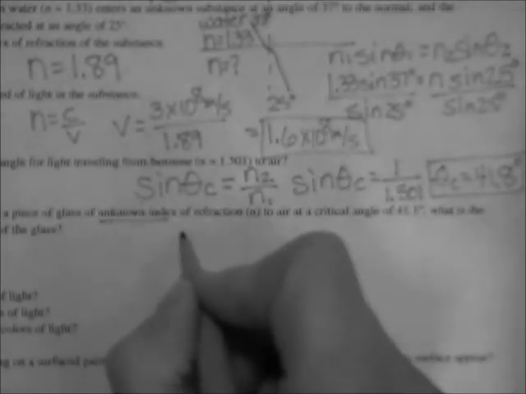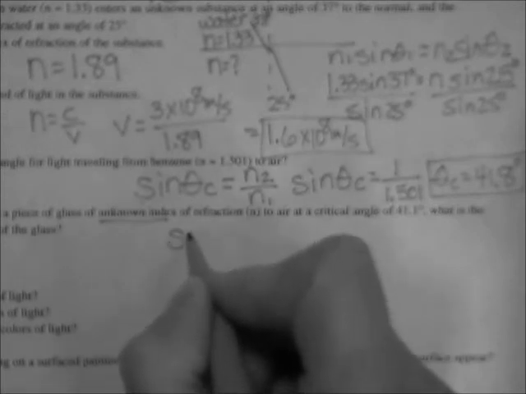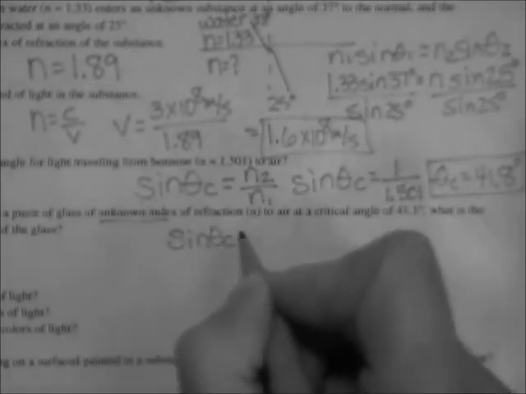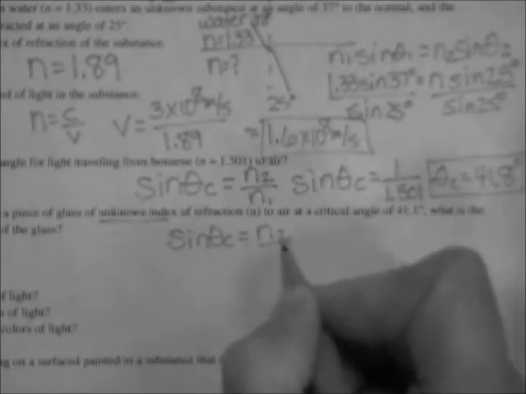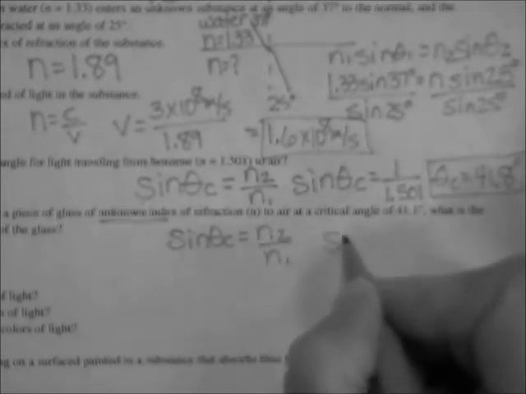Nice job, guys. So I got 41.8 degrees for the critical angle. If light travels from a piece of glass of unknown index of refraction n to air at a critical angle of 41.1 degrees, so I'm using the theta critical formula still, but I have the angle.